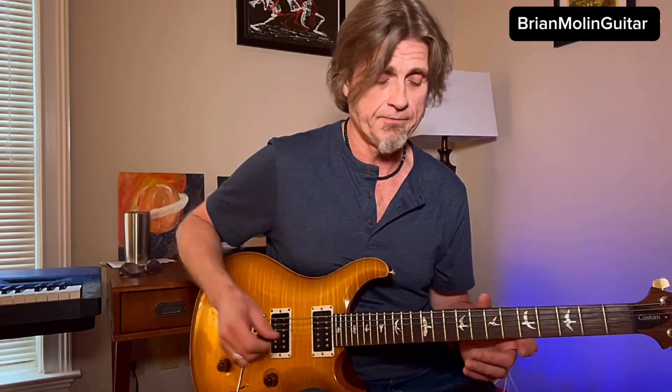The A is the 13. So if you play all three of those together, that's a D major triad, a really strong triad to superimpose over the C major. Okay, the D is the 5 chord in G.